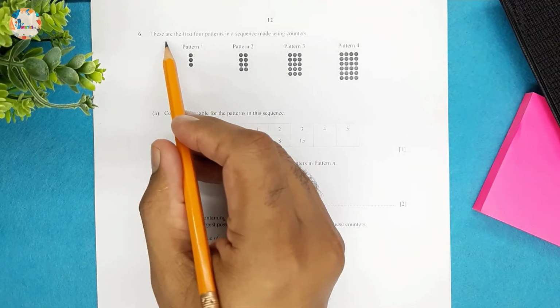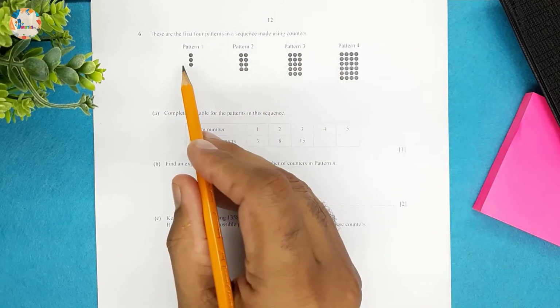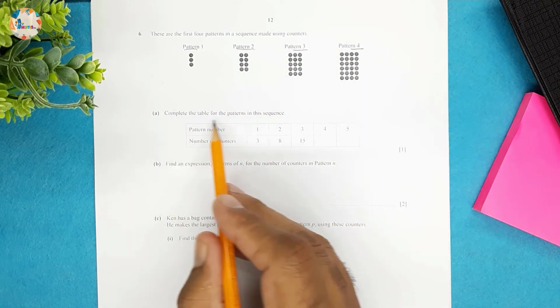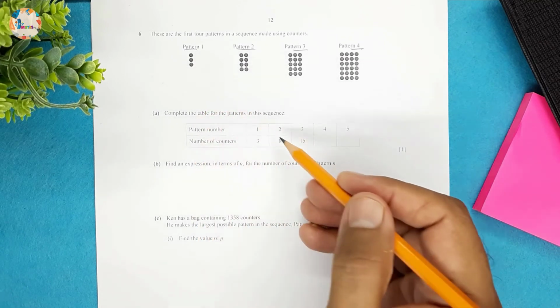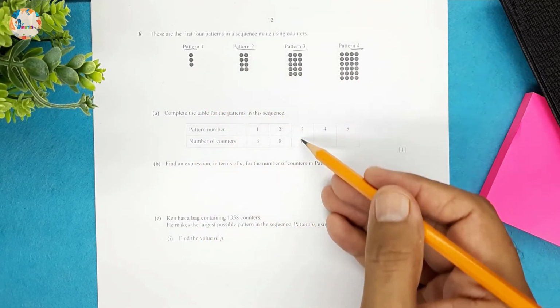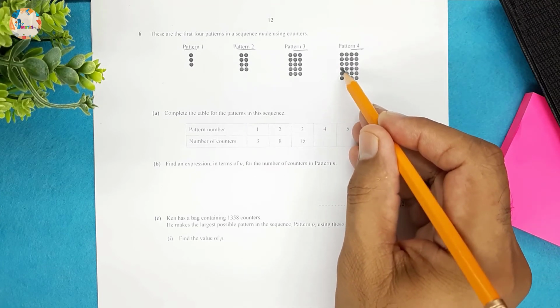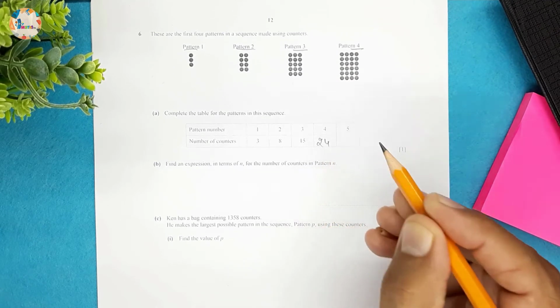Question number 6. These are the first 4 patterns in the sequence made using counters. Pattern 1, 2, 3 and 4 are provided. We have to complete this table, pattern number and number of counters. First one is 3, then 8, then 15. And if you count this one, 1, 2, 3, 4 and 1, 2, 3, 4, 5, 6, this will be 24. So we can write here 24.